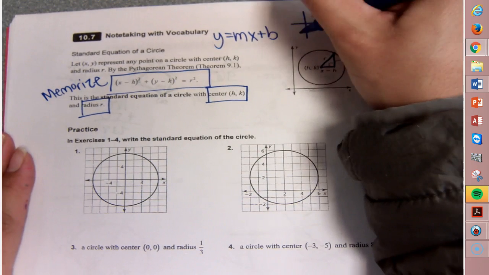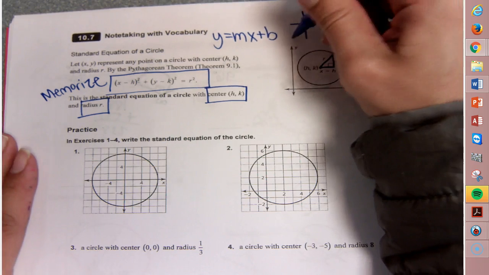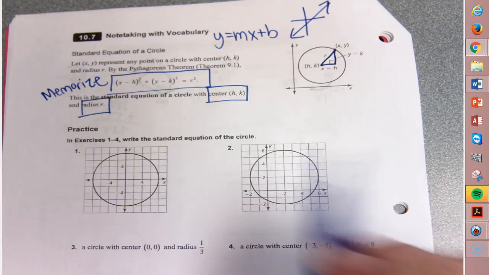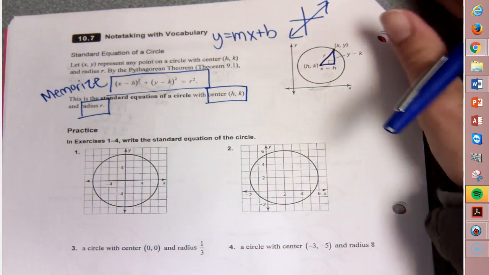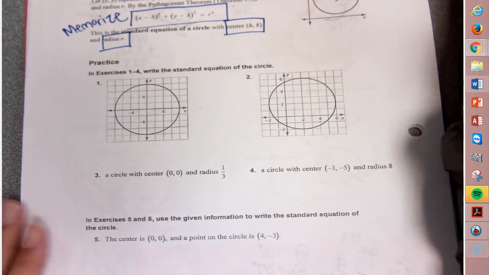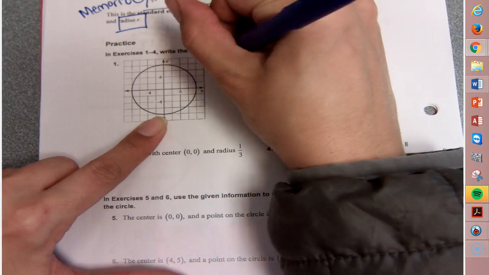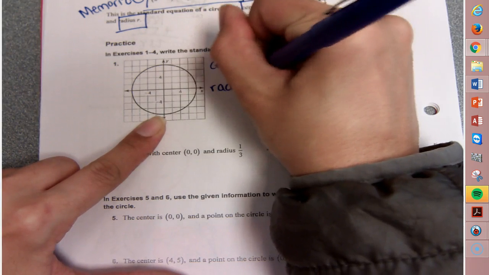Yes. And the point of that was that you have the y-intercept and you have the slope, so you could graph the line. So same idea, except we need the center of the circle and the radius so that we can graph a circle. Okay, so we're going to start with writing the equation from a circle that's already graphed. You want to first find the center and then the radius.